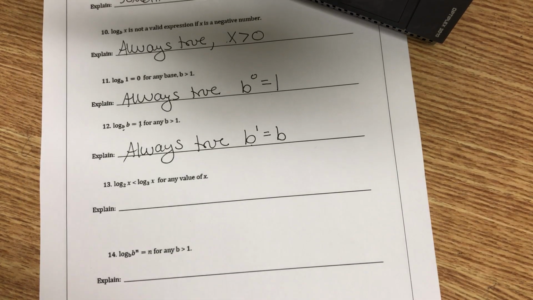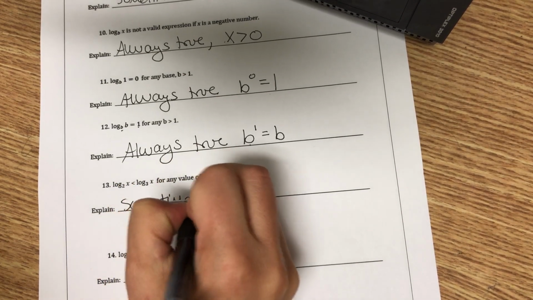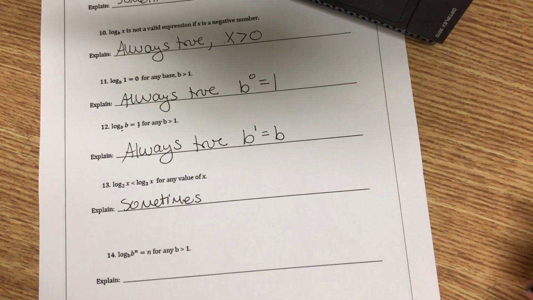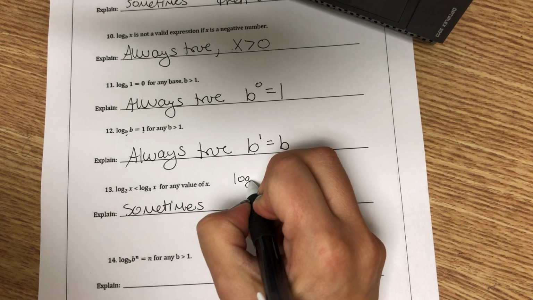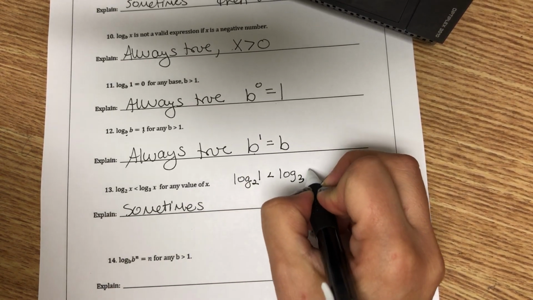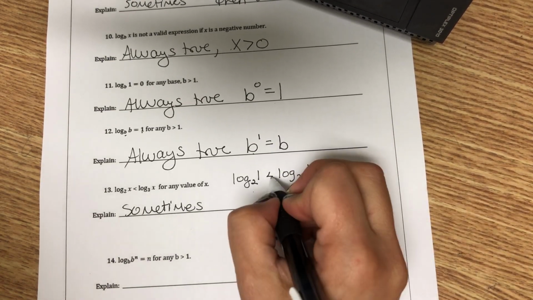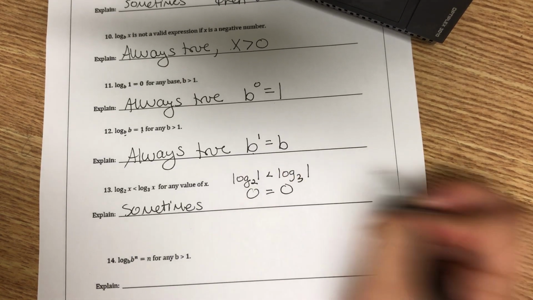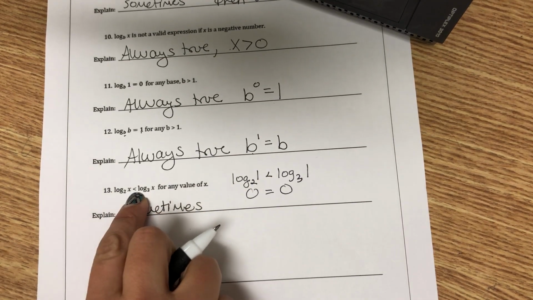For 13, log base 2 of x less than log base 3 of x for any value of x. For that one, you should have said sometimes. And here's the examples I would give. So log base 2 of 1 is less than log base 3 of 1? That's not true. Those are both 0. So it's not less than, they're equal. That's not true in that case.